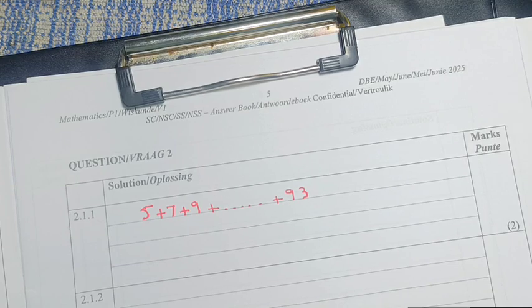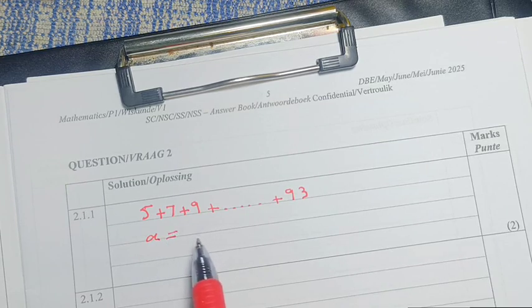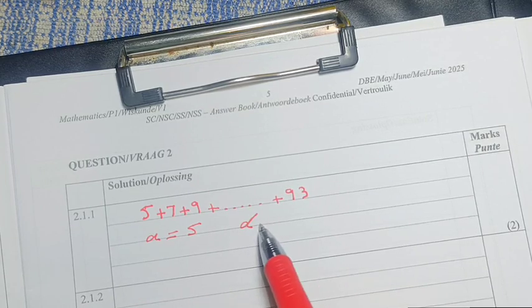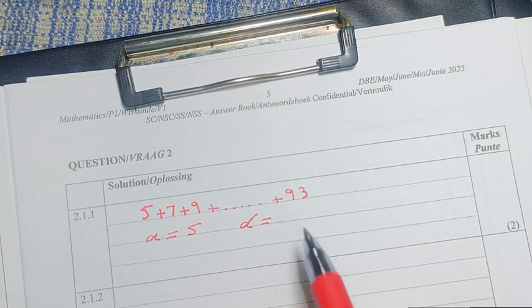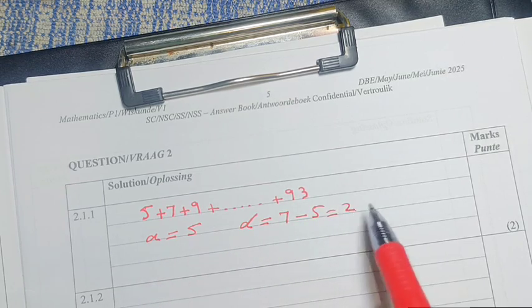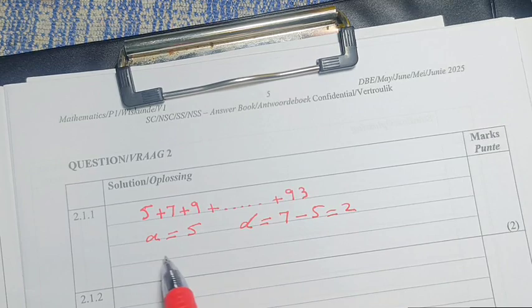So this is a linear pattern question. So I need to find the first term a, which is 5, and then I'm going to find the d. Obviously, I need the d also for the formula. d is T2 minus T1. So term 2 is 7 minus term 1, 5. The answer is 2.